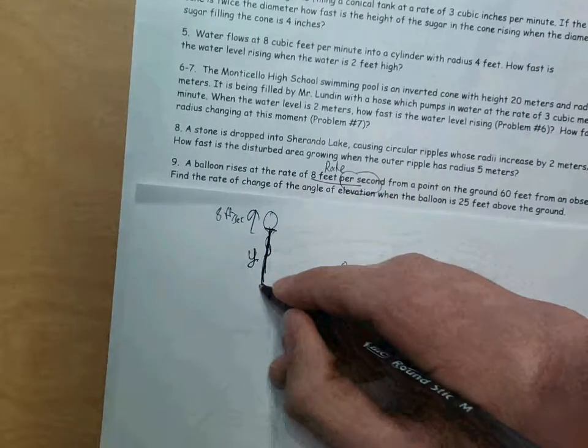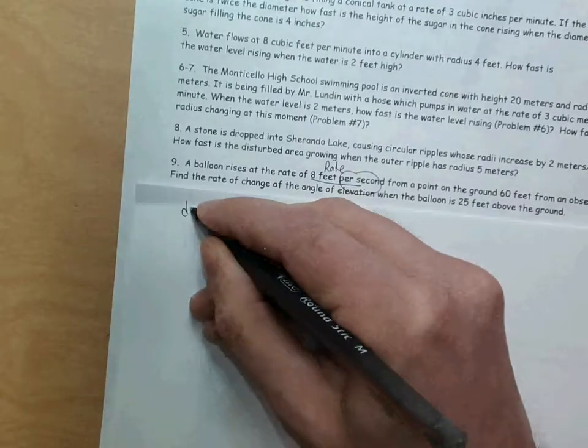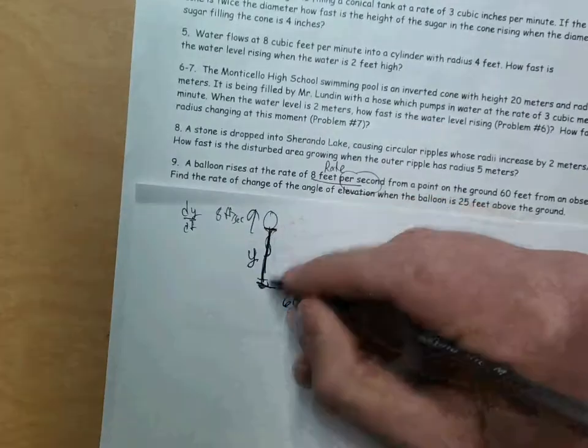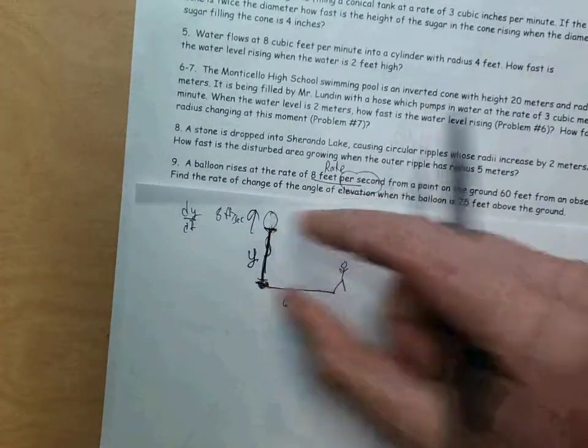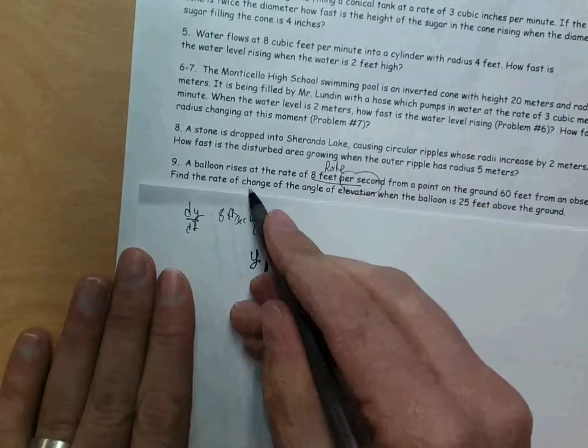I'm going to go ahead and label this y. This distance will be y, the balloon's height, and so that makes this dy dt. It's how fast the balloon's height is changing every second, and y is increasing.